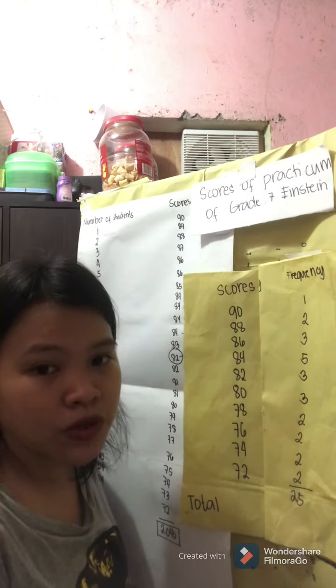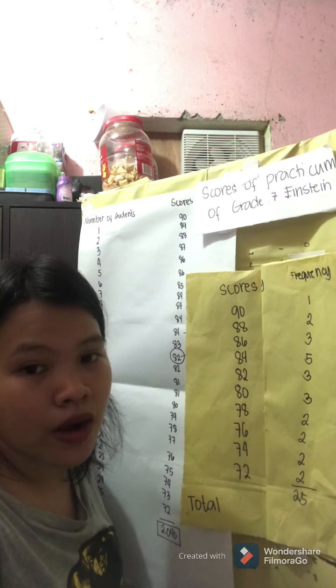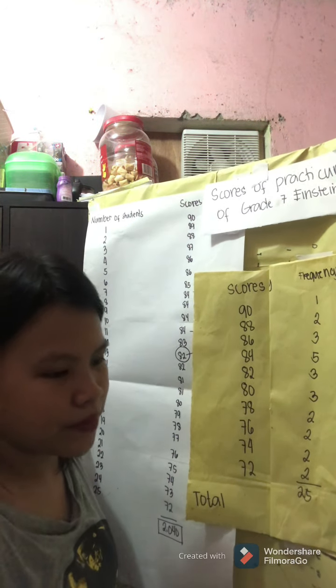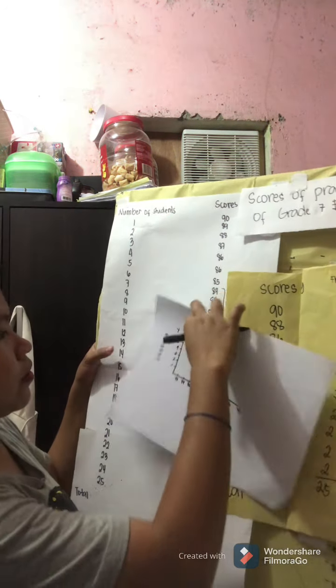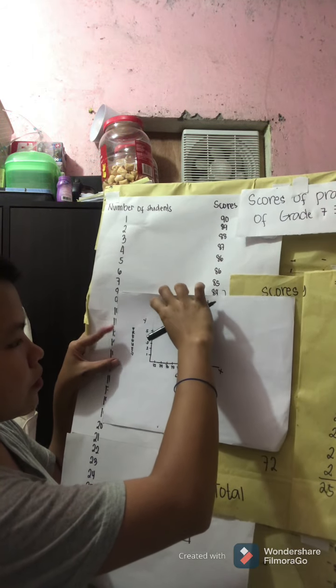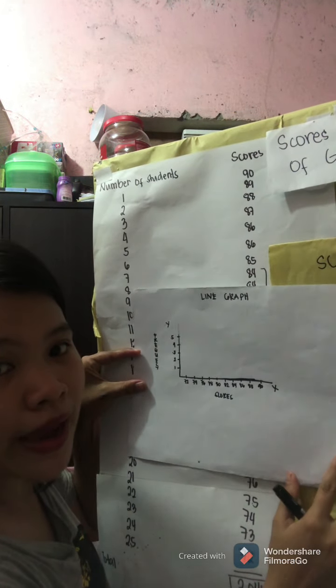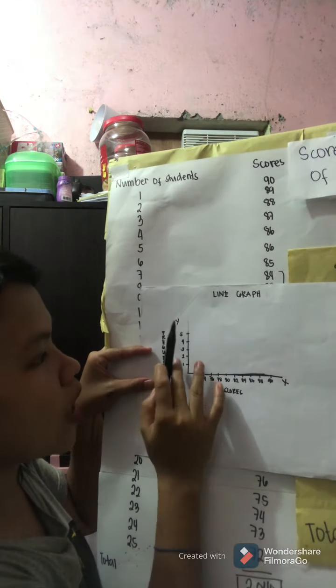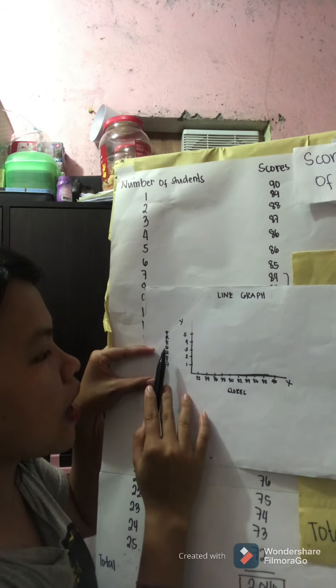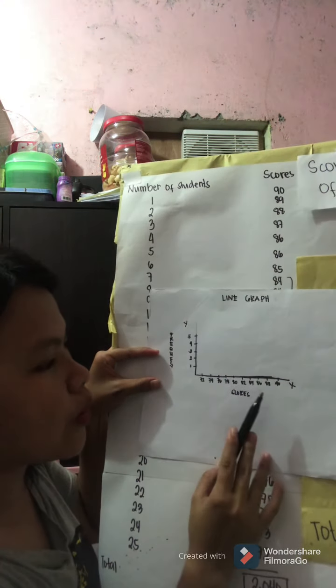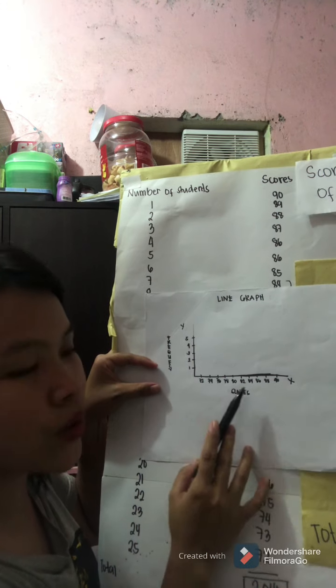So let's proceed to our line graph. This is our line graph. As you can see, in our y-axis we have our frequency, and in our x-axis we have our scores.